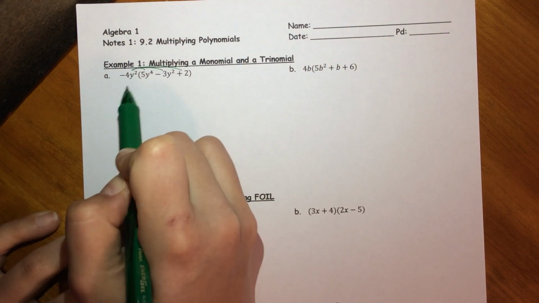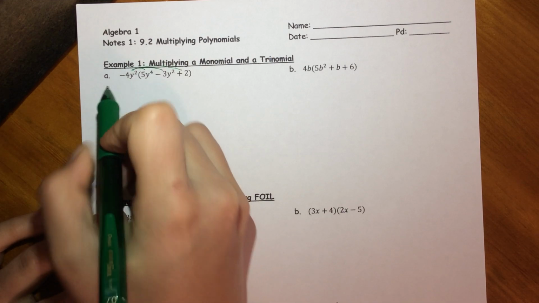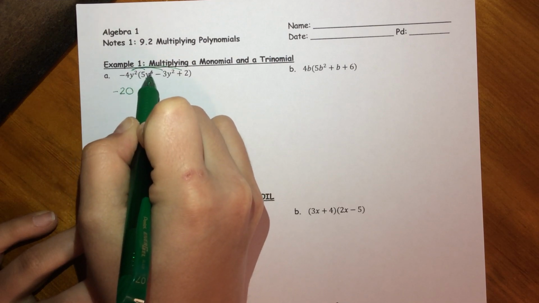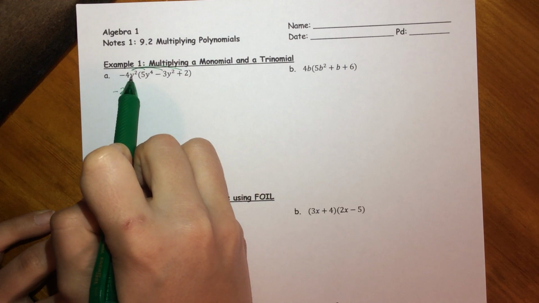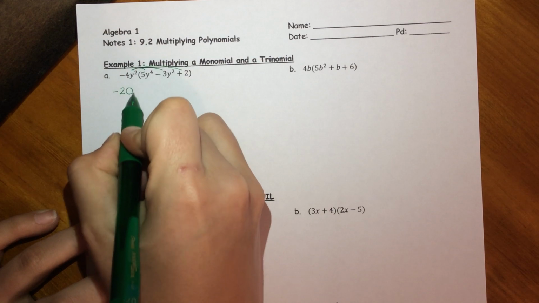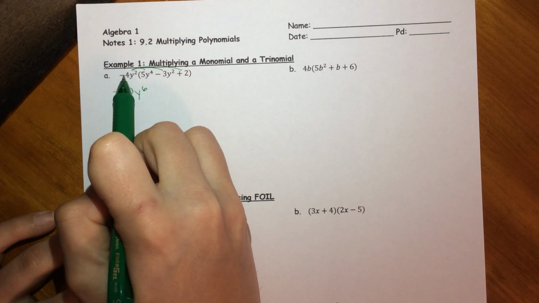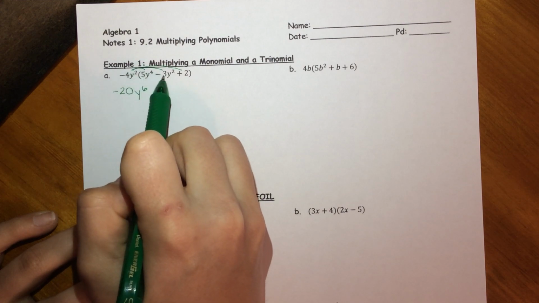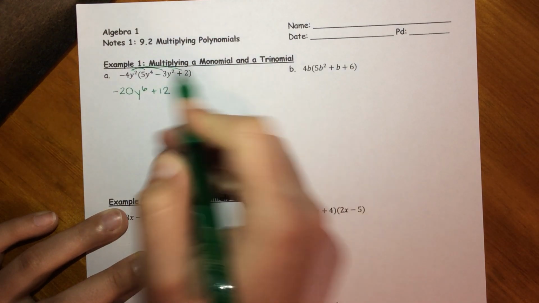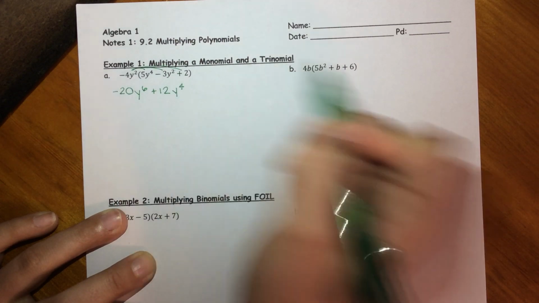So remember, when we multiply, we're going to use our exponent rules. All right. So we're going to do negative 4 times 5 gives us negative 20. Y squared times y to the 4th. We are multiplying two terms with the same base because the y's are the same. So they're both the same variable. We add the exponents. So we get y to the 6th power. Okay, and then we're going to take negative 4y squared and we're going to multiply by the negative 3y squared. Well, negative 4 times negative 3 is positive 12. Y squared times y squared, keep the y the same, add the exponents, so you get y to the 4th.